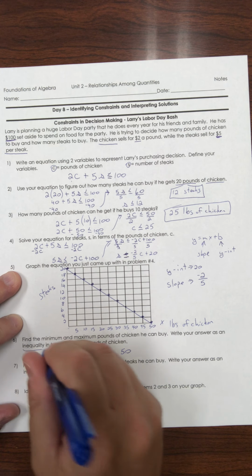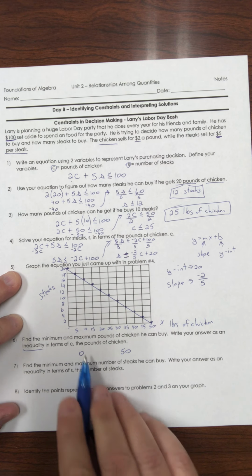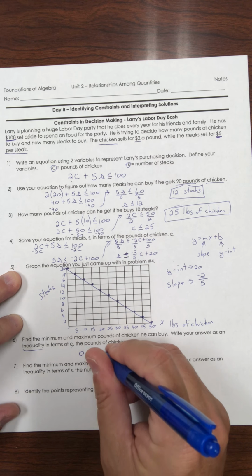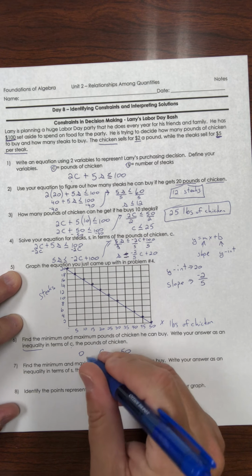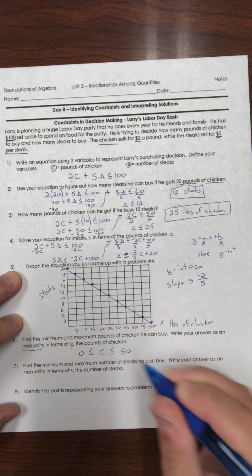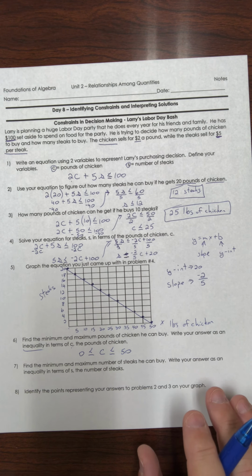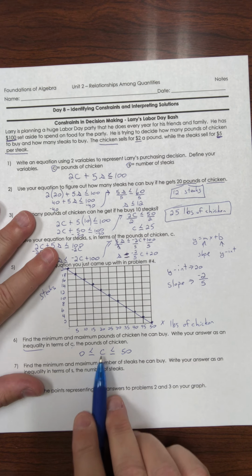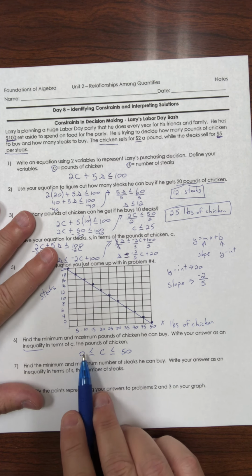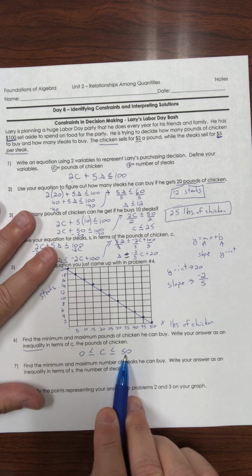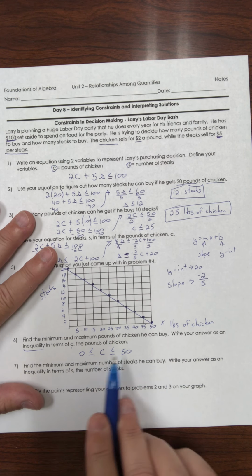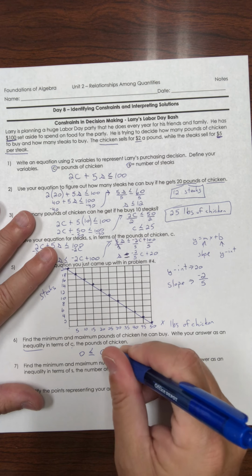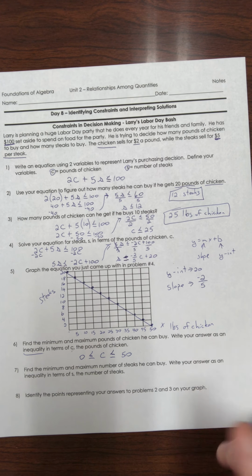So now we're writing as an inequality. All we have to do is put the letter we're talking about in the middle, and then it's going to be two of what looks like less than. So basically what this says is I can buy 0 or more pounds of chicken, but it has to be 50 or less. So somewhere between 0 and 50. Just remember that that's what your inequality is going to look like. Make sure you have lines underneath them, and you'll be good to go.